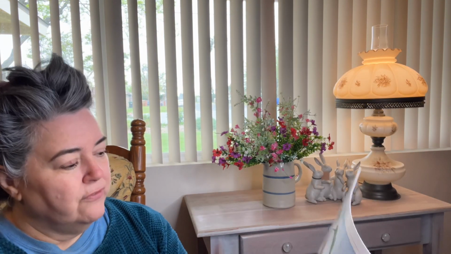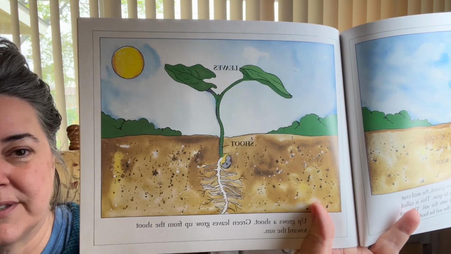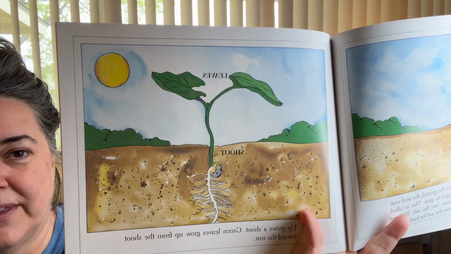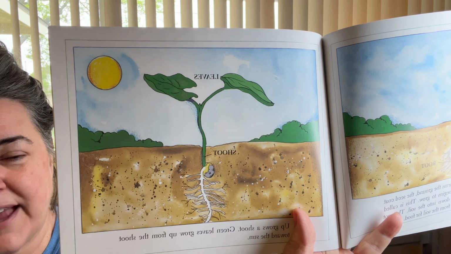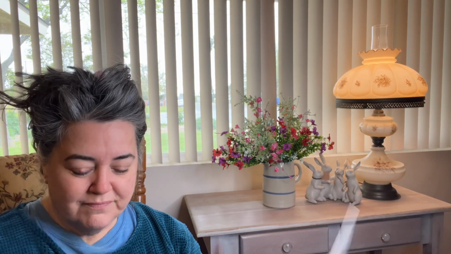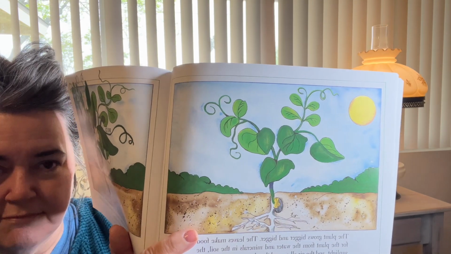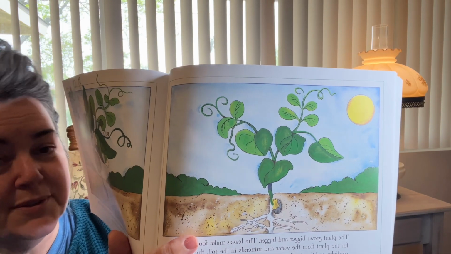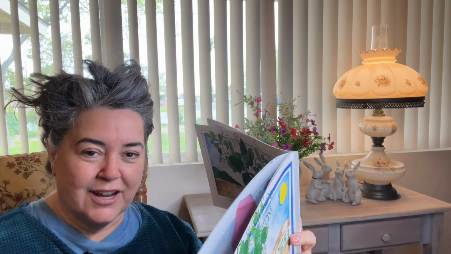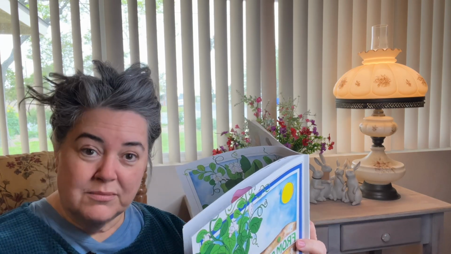Green leaves grow up from the shoot towards the sun. Oh, every gardener's happy moment. And that just says leaves on the top. The plant grows bigger and bigger, and the leaves actually grow with the sun and then the darkness. So it's both of those things. And sometimes the moon comes up and spreads so much light in a full moon that it will stimulate the plant to grow a little bit in the dark.